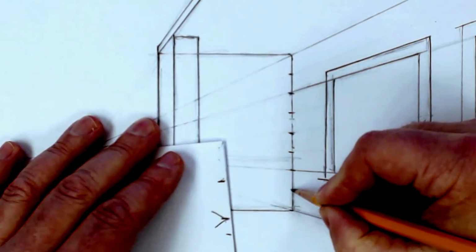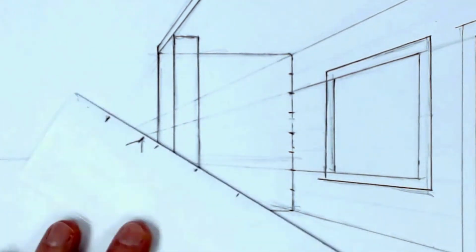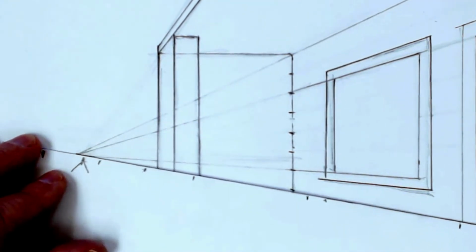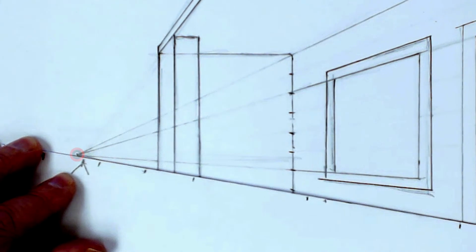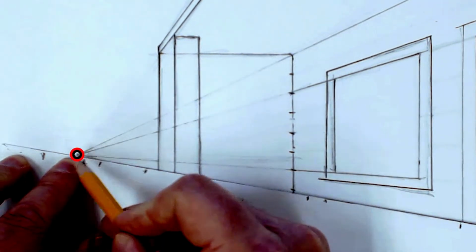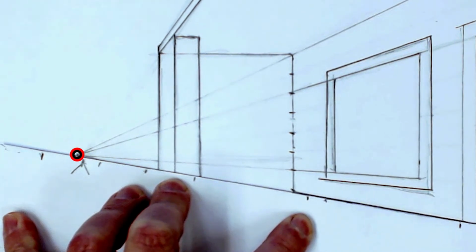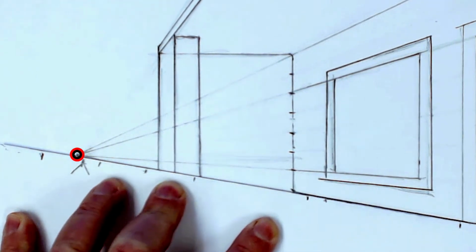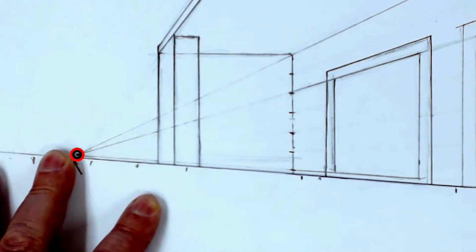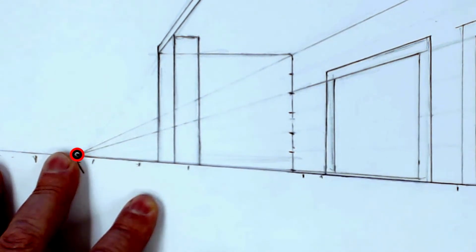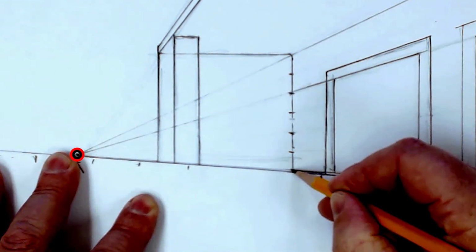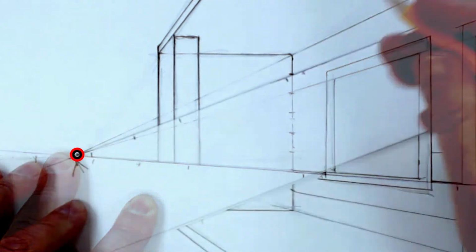And from there, could I eyeball it? Probably. We'll just split all these ones, I think, in half. Pretty close. Nobody's ever going to know if it's not perfect. And from there, I can line this up. Once again, everything back to the vanishing point and draw that out. Not drawing any lines that I don't need.